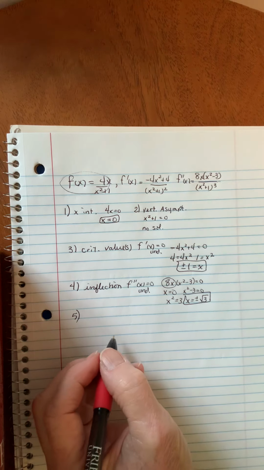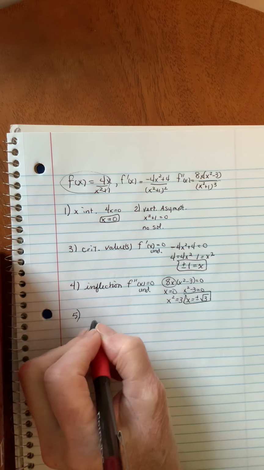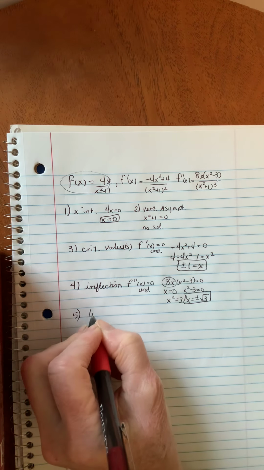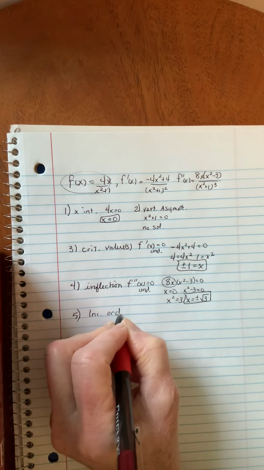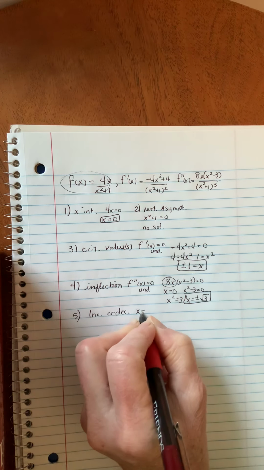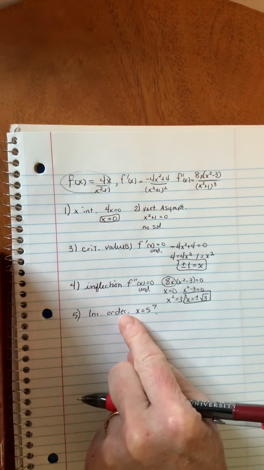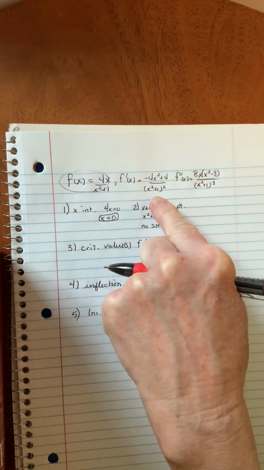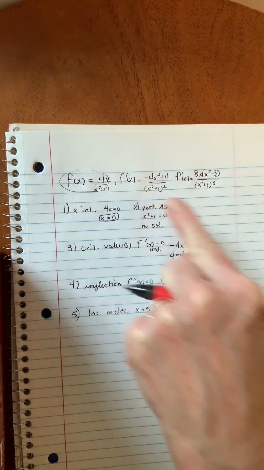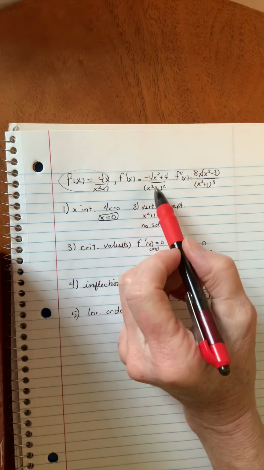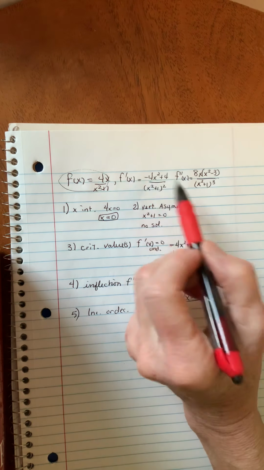Last question, I guess, here is what happens at x equals 5? Is it increasing or decreasing when x equals 5? Well, increasing and decreasing relate to the first derivative. So put 5 in the first derivative. Minus 4 times 5 squared.